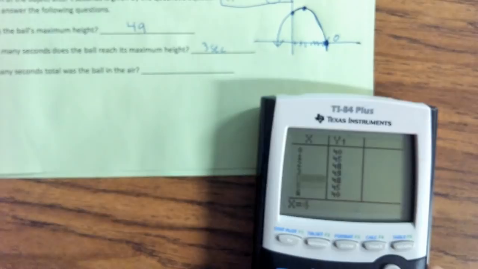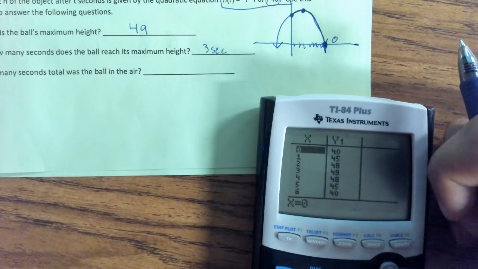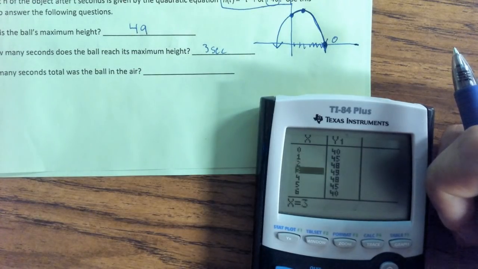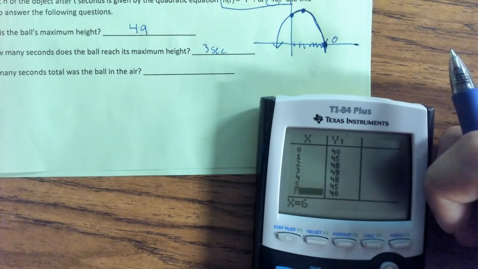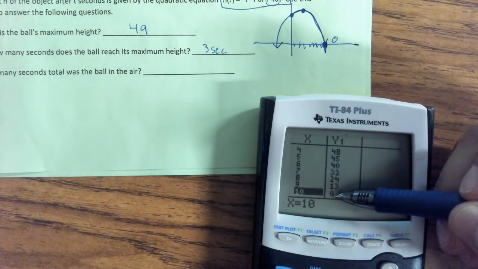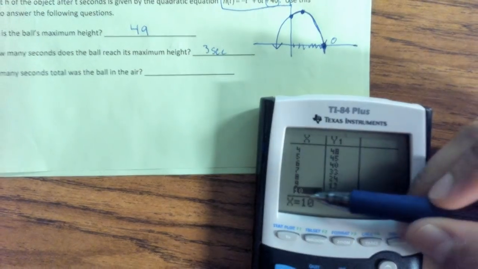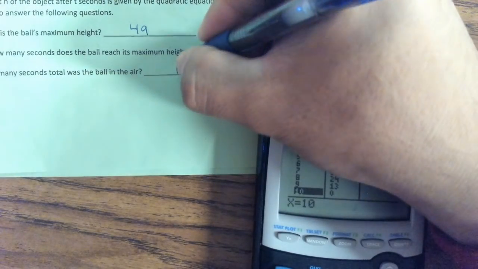So we're just going to scroll down. 6 seconds it's still in the air, 7 seconds, 8 seconds, 9 seconds. Finally at 10 seconds it has left that person's hand, gone from 40 feet to 45, 48, 49, back down to 48, back down to 45, all the way back down to eventually 0. Once it hits the ground at 0, the ball is done being in the air. In that case, it was 10 seconds. Okay. Keep going.